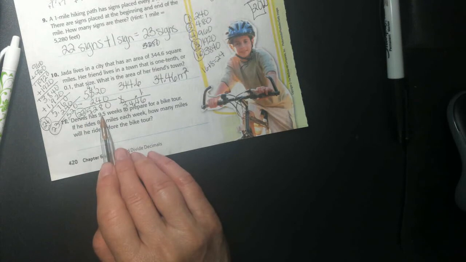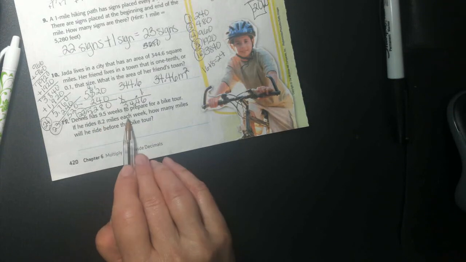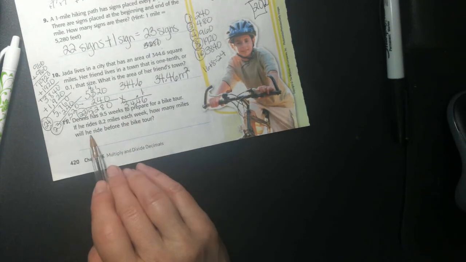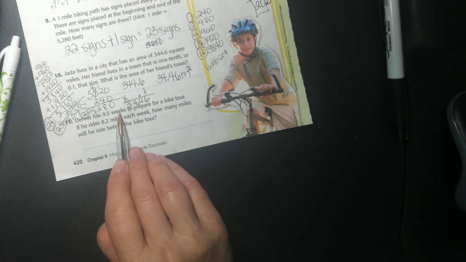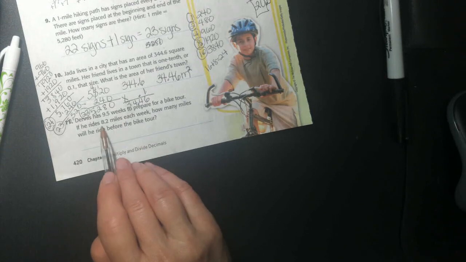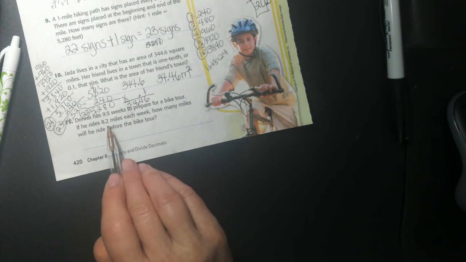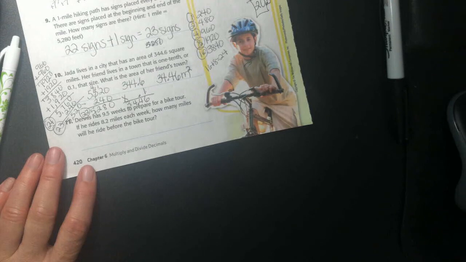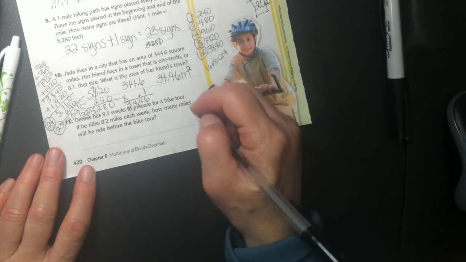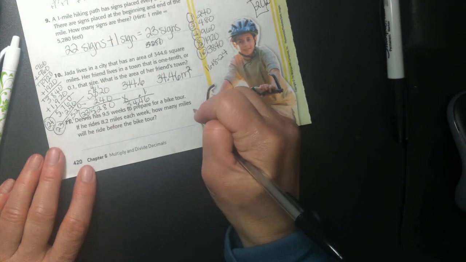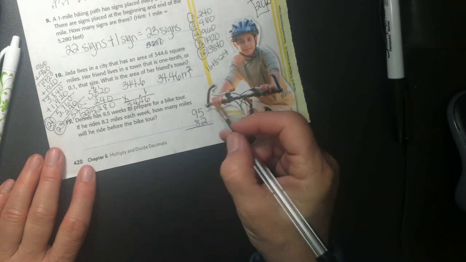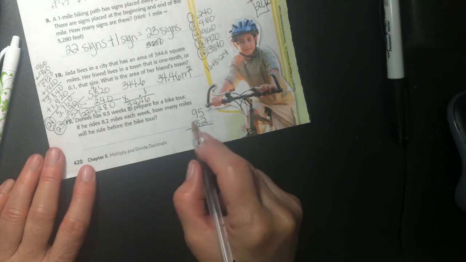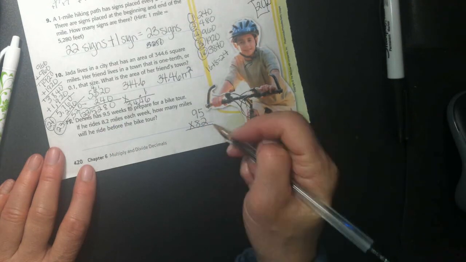Dennis has 9.5 weeks to prepare for a bike tour. If he rides 8.2 miles each week, how many miles will he ride before the bike tour? So he has 9.5 weeks to prepare for his bike tour. He's going to go 8.2 miles each week. So this is an easy straight up multiplication problem. So I'm going to do it over here. I'm going to do 95 times 82. When I do this multiplication, I do it the same way, and I put my decimal places back in later.